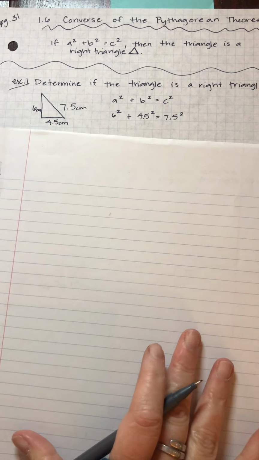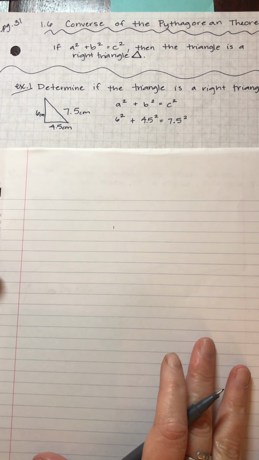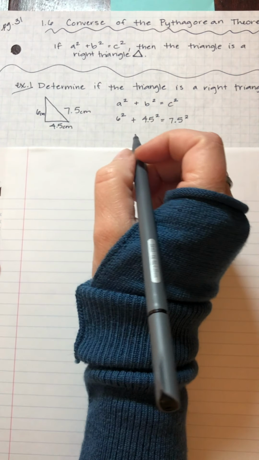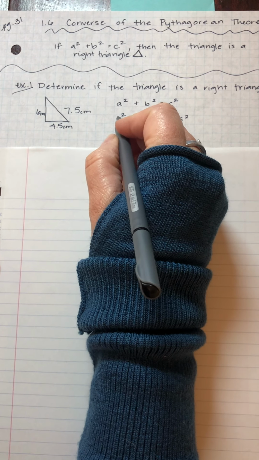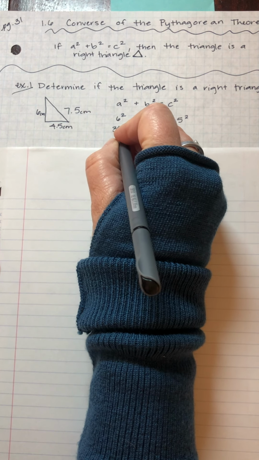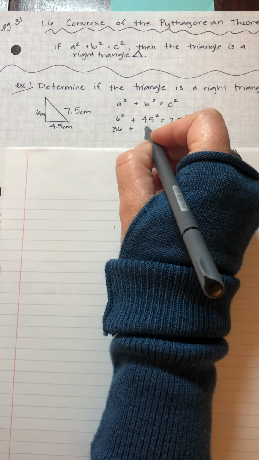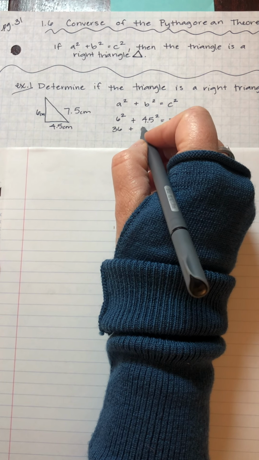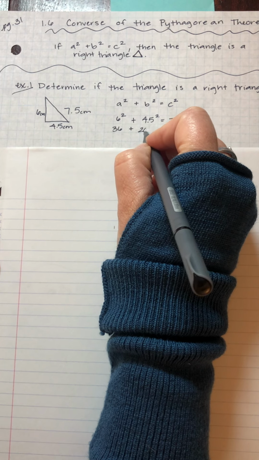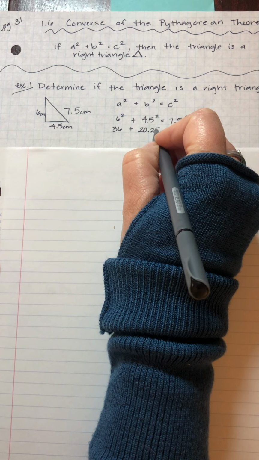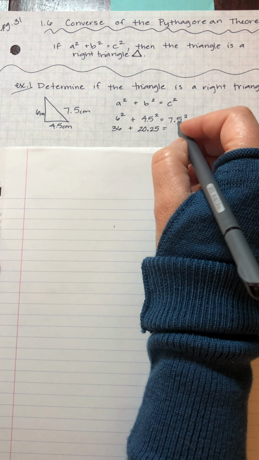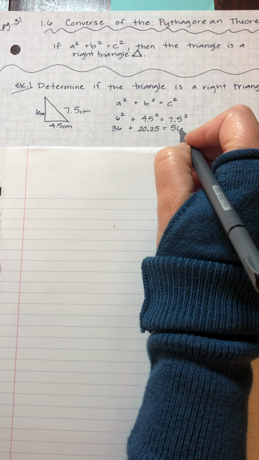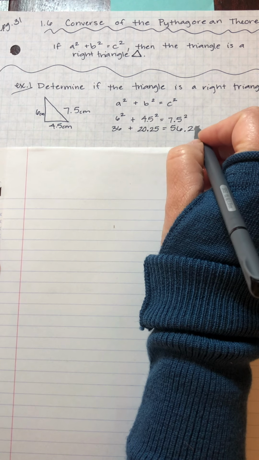And if I do that math, whether I do it on the side or in a calculator, what's important is we know how to use the formula today, so I don't mind if you use a calculator. 6 times 6 is 36. 4.5 times 4.5 is 20.25. And 7.5 times 7.5 is 56.25.